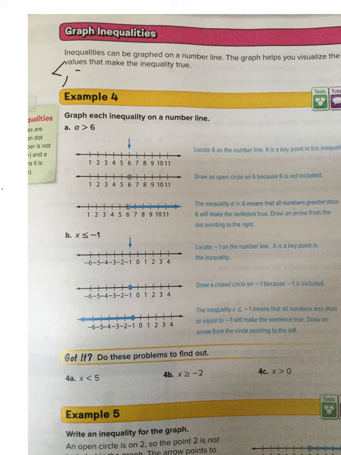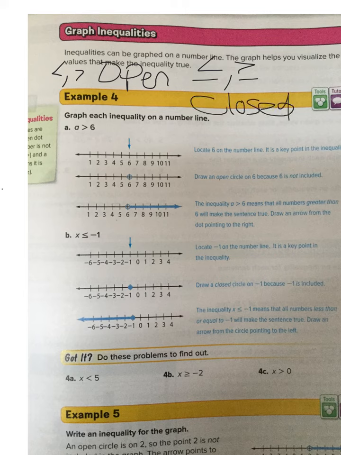So less than, greater than is open. Less than or equal to, greater than or equal to is closed. So if you look at letter A, it says A is greater than 6. When you make your number lines for me, you do not need to make such a big number line. I want the answer in the middle, so you're going to put 6 in the middle. You're going to go 1 less than it, and 1 greater than it.